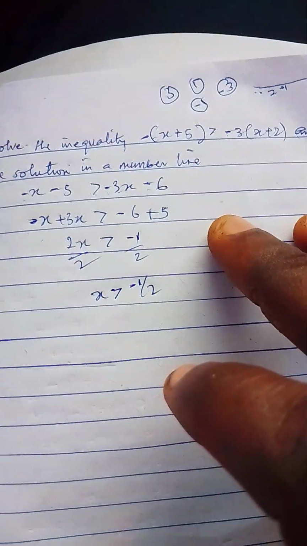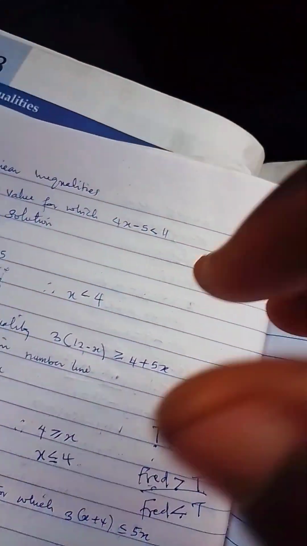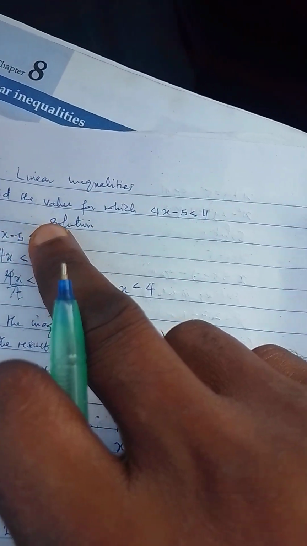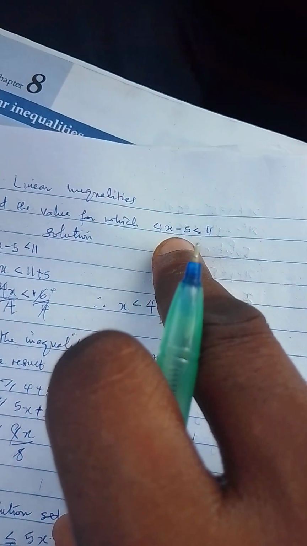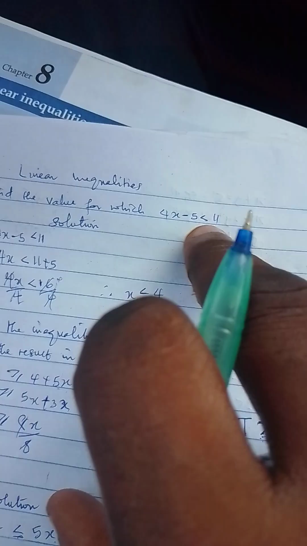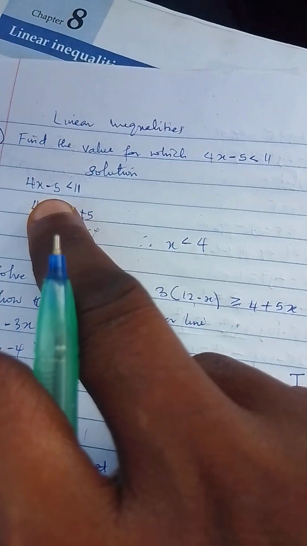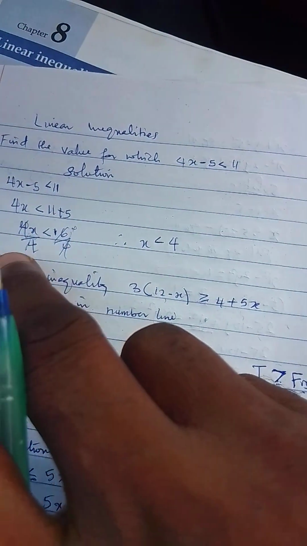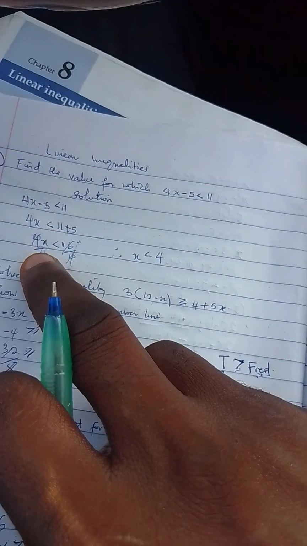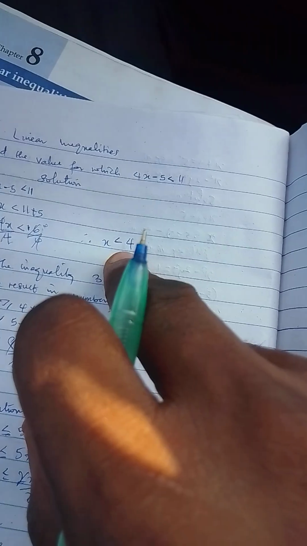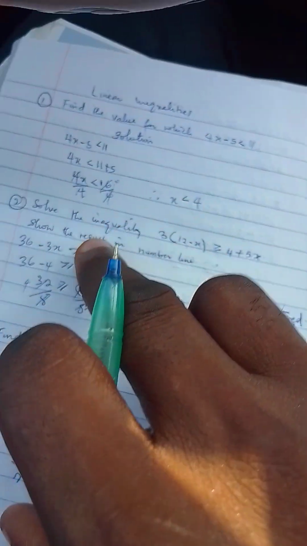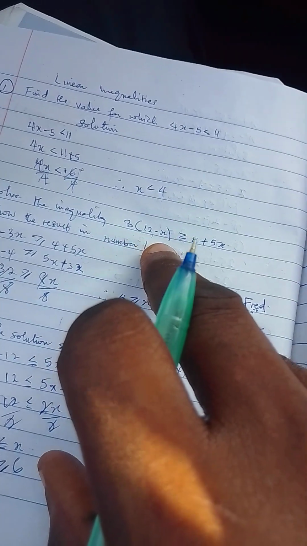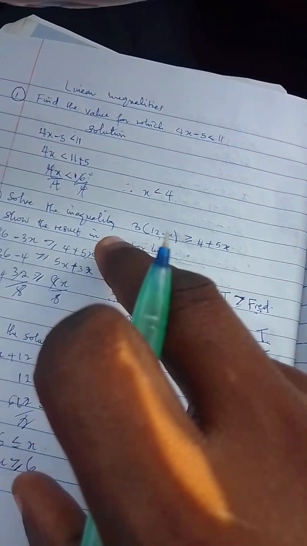So to do a quick recap of what we've done so far, for those who missed other videos: the first question we were given is to find the value of x where 4x minus 5 is less than 11. To get our answer, we added 5 to both sides, then we divided both sides by 4. It gave us x less than 4. Then the second one, 3 into bracket 12 minus x greater than 4 plus 5x.